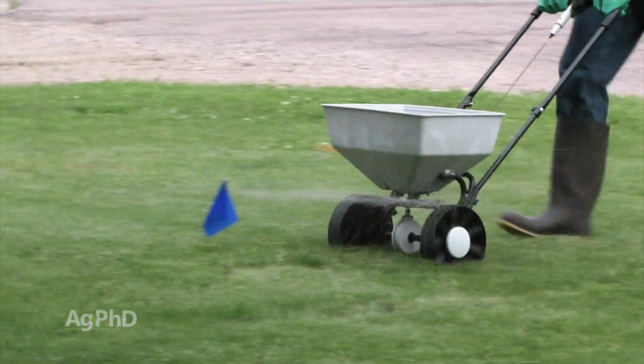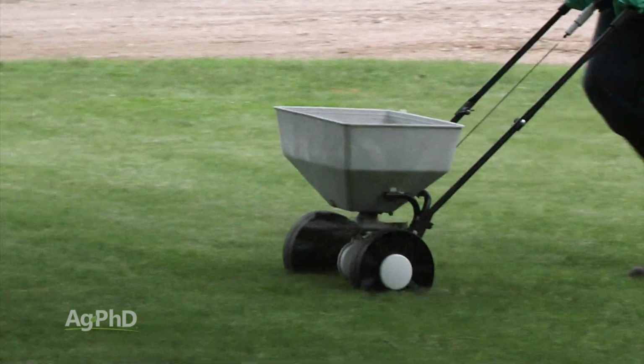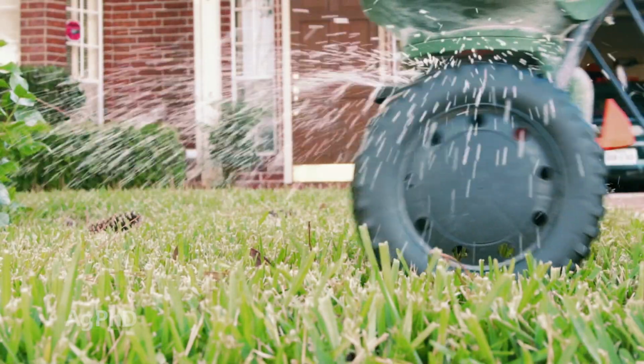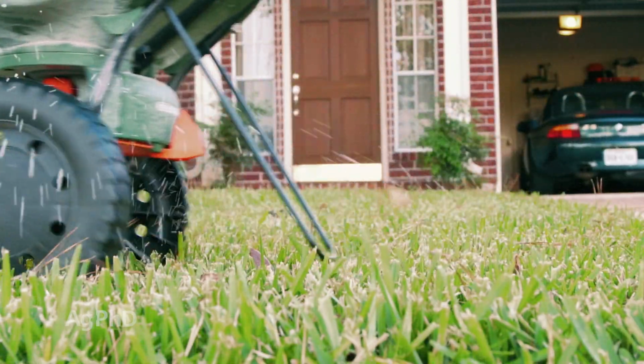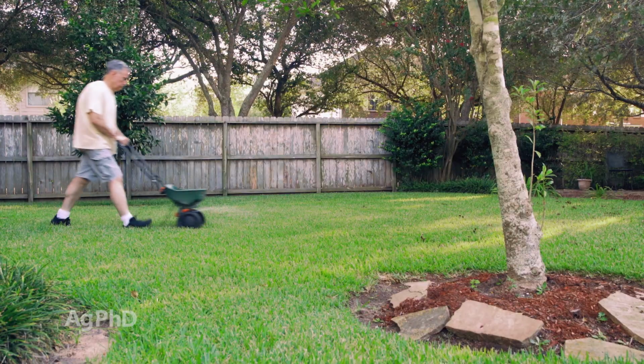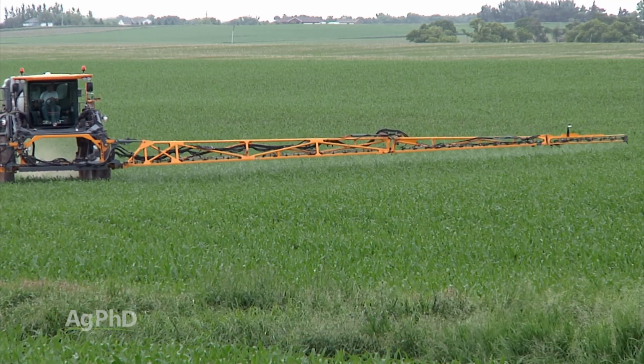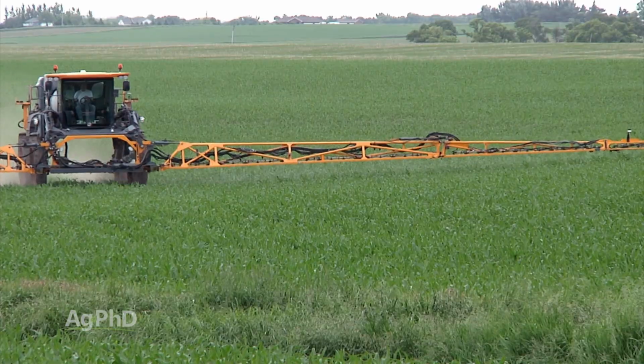For example, if you have a dry spinner spreader available to put on your lawn fertilizer, you're probably not thinking about liquid fertilizer in a lawn situation. It's, hey, I've got a spreader, so I can do that. It's the same thing on farms. Some farmers have sprayers, but they don't have dry spreaders, so they may be more inclined to use liquid fertilizer.